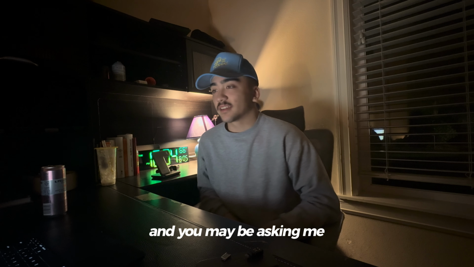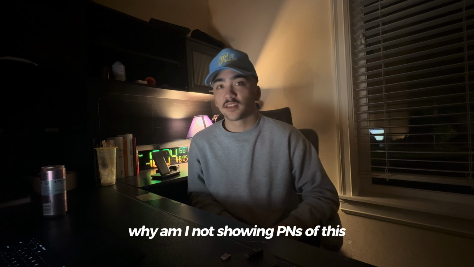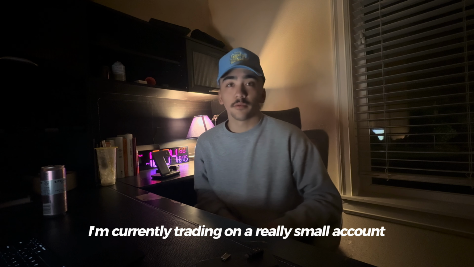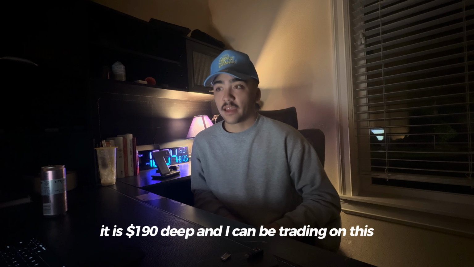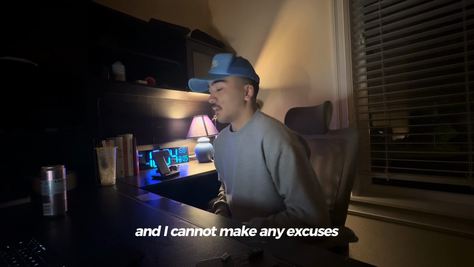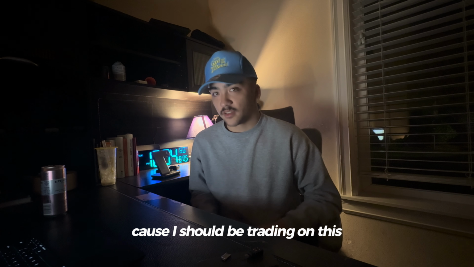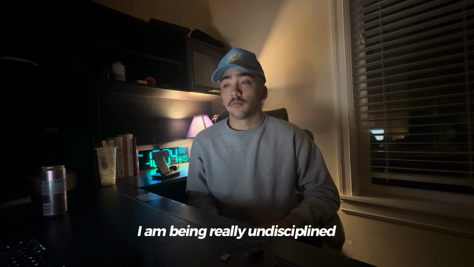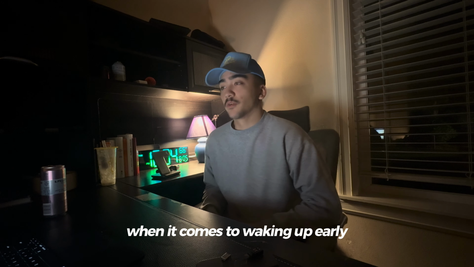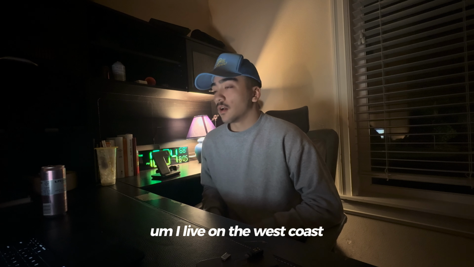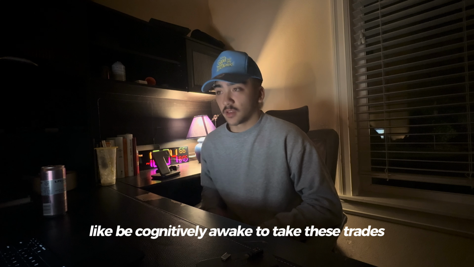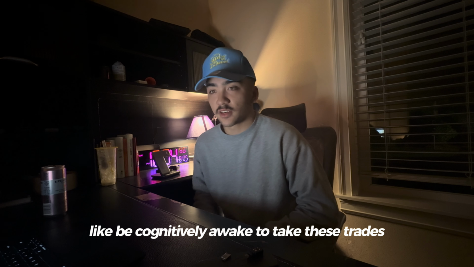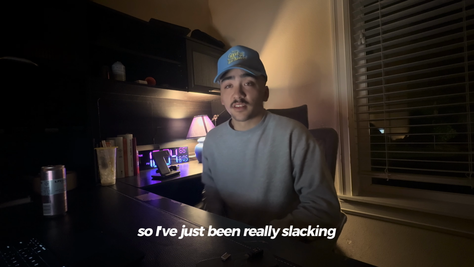But yeah, that's what the current probability model is. And you may be asking me, why am I not showing P&Ls of this on my own trading? I'm currently trading on a really small account. It is $190 deep, and I can be trading on this. And I cannot make any excuses because I should be trading on this. I am being really undisciplined when it comes to waking up early enough to actually catch the trade. I live on the West Coast, so I have to wake up at around 5 in the morning to even be cognitively awake to take these trades. So I've just been really slacking.